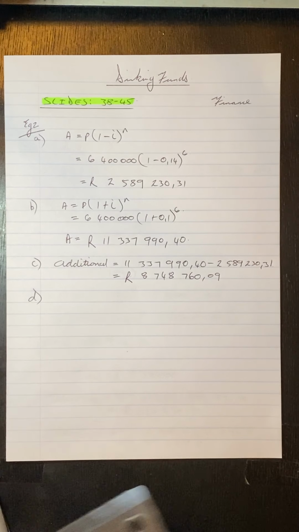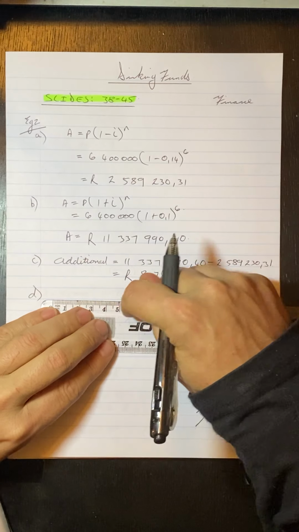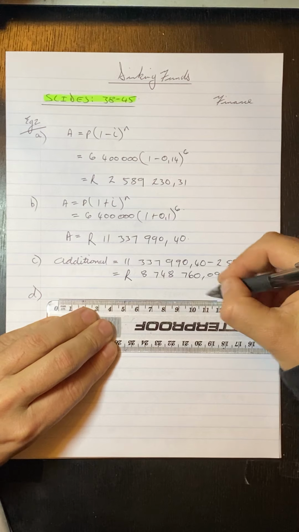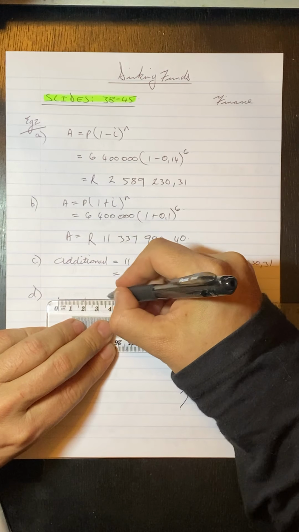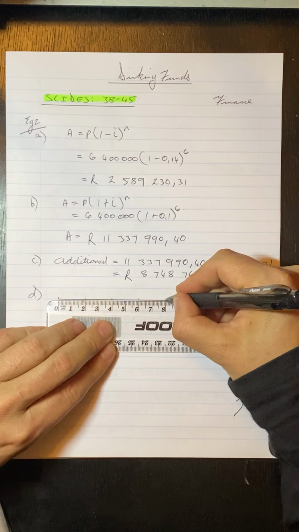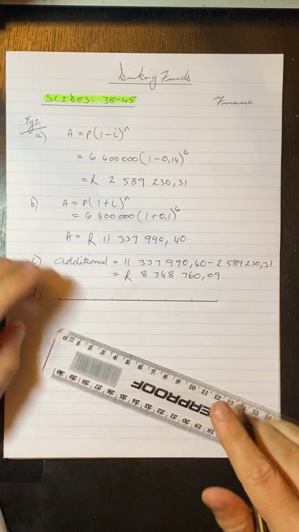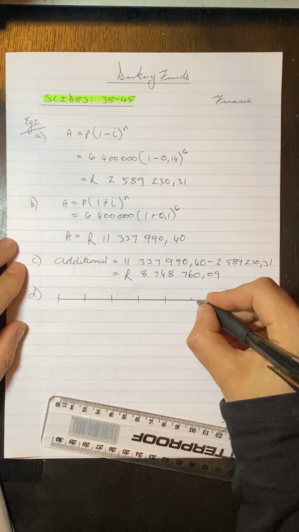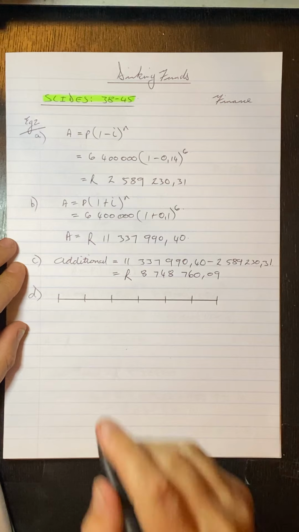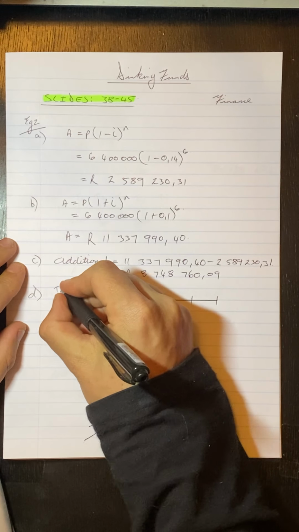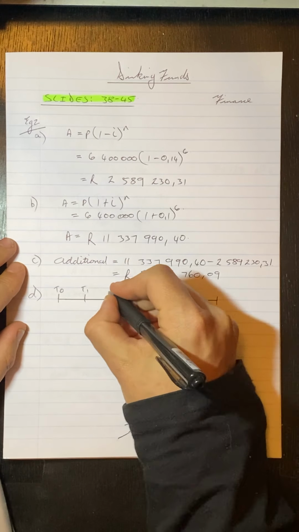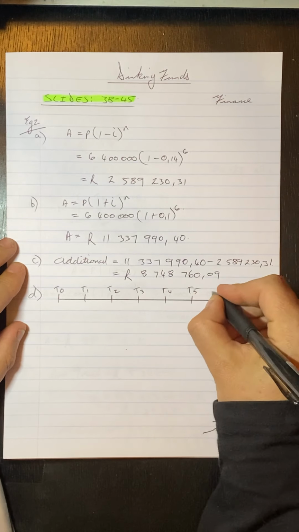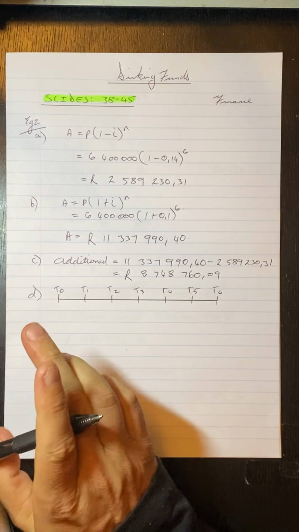So what I'm going to do is just draw up a timeline with 6 little markers. Okay, so here's our markers. Okay, so let's put in T0, 1, 2, 3, 4, 5, and 6. There's our 6 years. Okay.